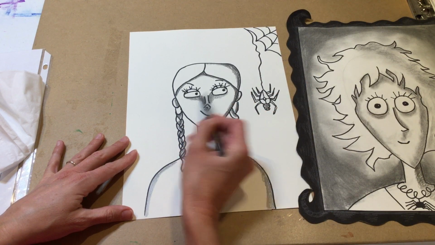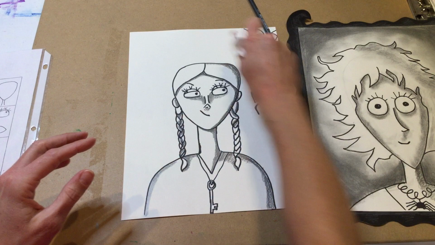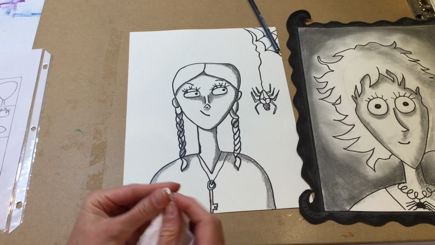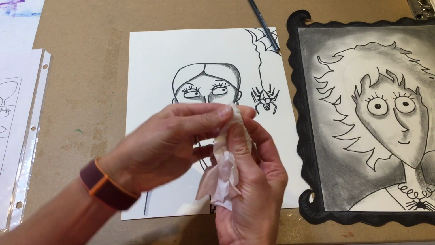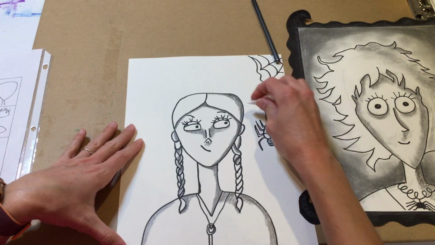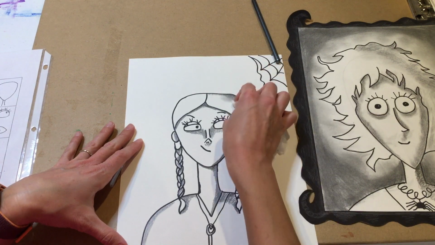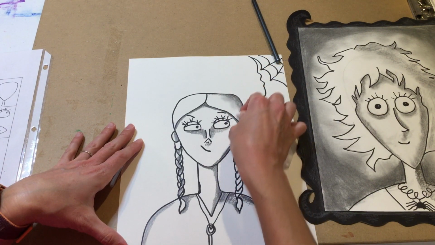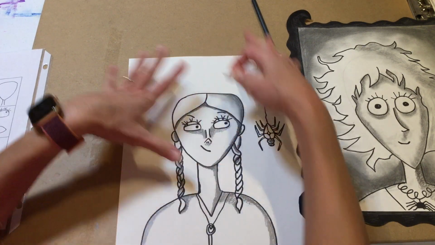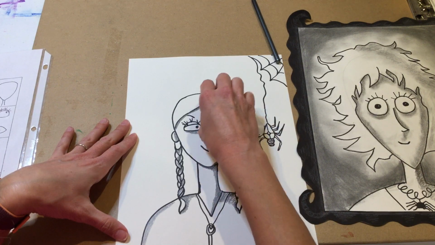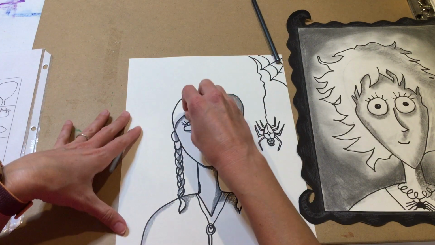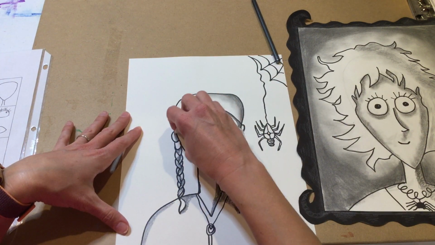Now with the tissue, I don't want to just take it and smudge over the entire thing. That would just make it really blurry and messy. What you want to do is just bunch up the tissue like that and then use it as a blending tool. So we want to do this to the portrait first before we do anything with the background. And you might need to wash your hands so that you don't have fingerprints all over your picture.